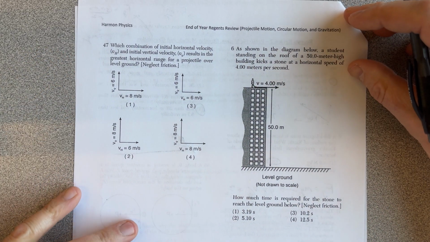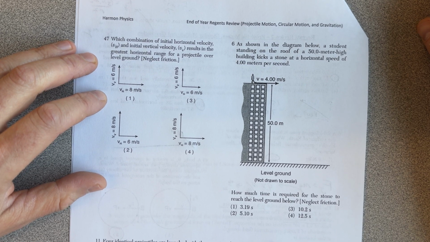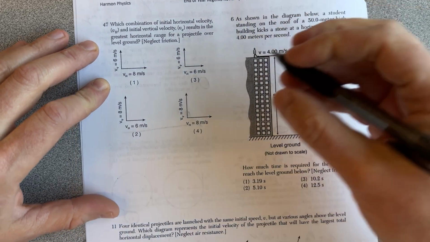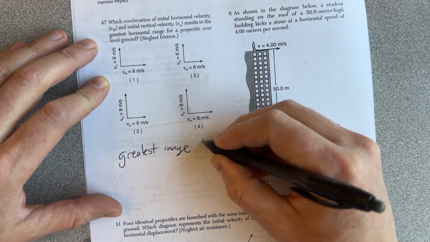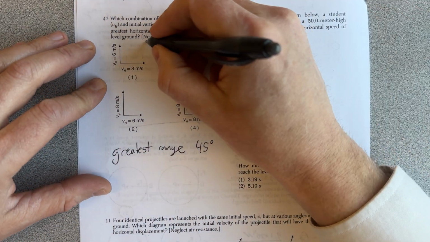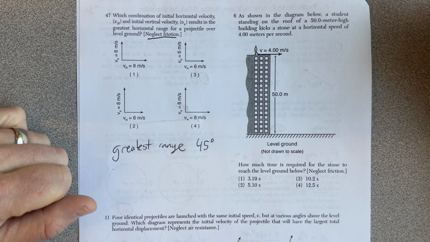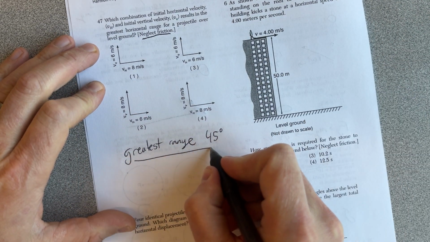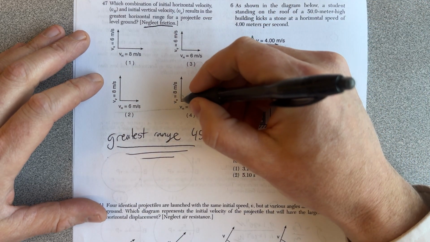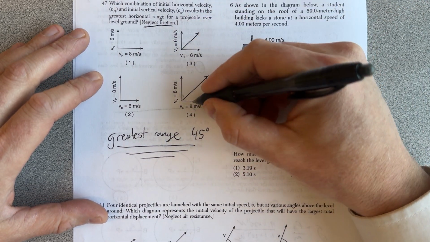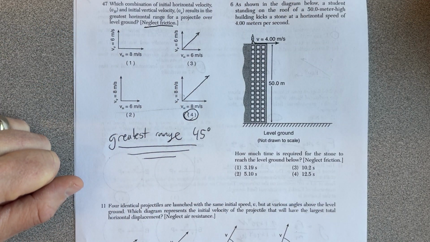Which combination of initial horizontal velocity and initial vertical velocity results in the greatest horizontal range for a projectile over level ground? All right, greatest range is always at a 45 degree launch, as long as we are neglecting friction. You wouldn't be asked this question with or without friction. So greatest range is 45 degrees. That's just something you have to memorize for the Regents. So whatever gives us 45 degrees, which would be either this one or this one. But this one is going to go higher and farther because it's moving faster. All right, that's all there is to know.